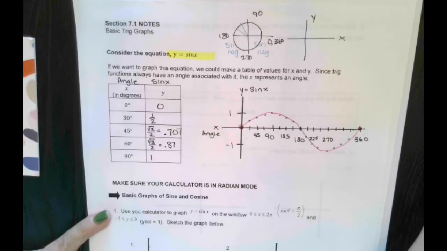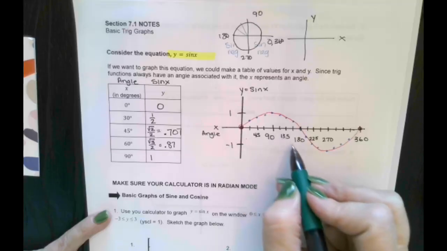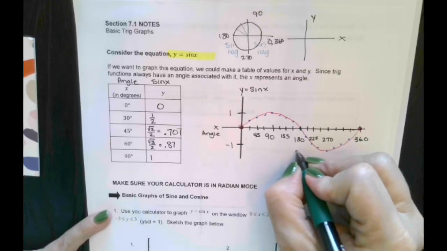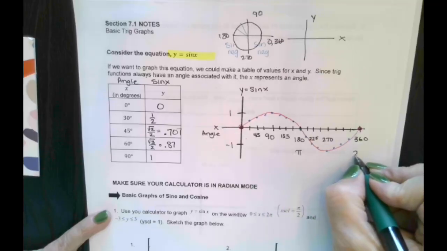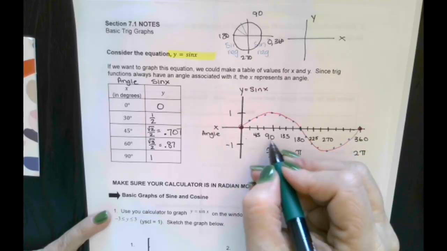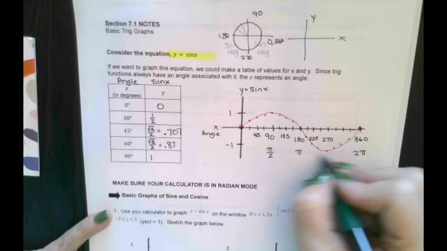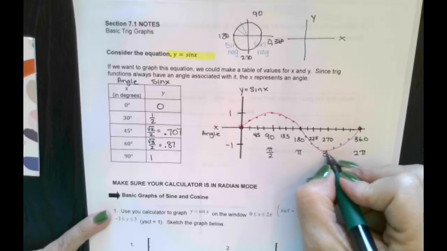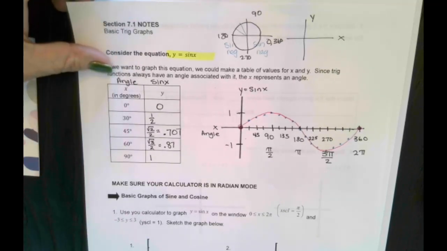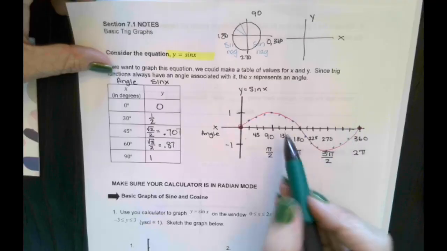Now, I can take these values because I know them, and I can put the radian values on here too. So I know that this is pi, and I know that this is 2 pi. So half of it is pi over 2. That's where I'm at 90 degrees. And half in between pi and 2 pi, I have 3 pi over 2. So 1.5 pi.